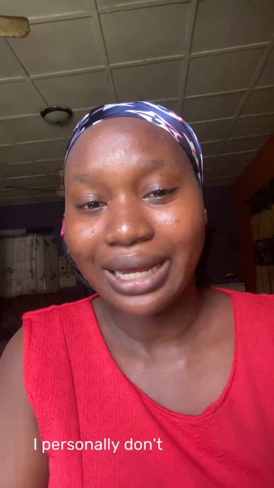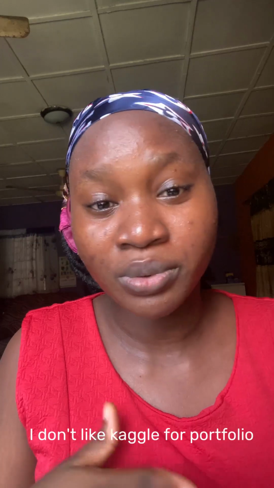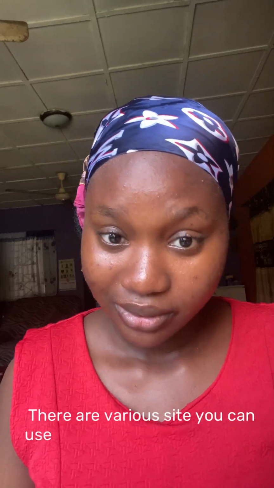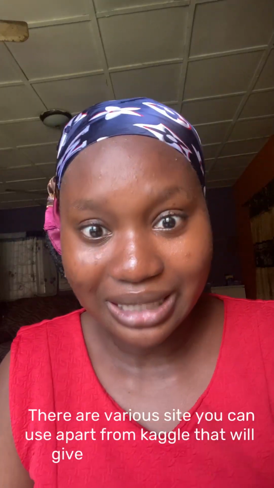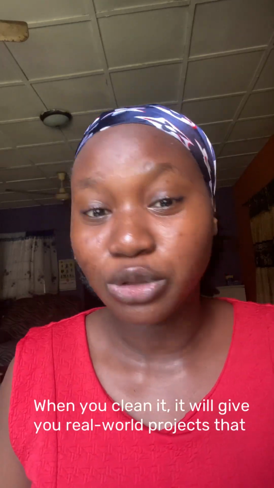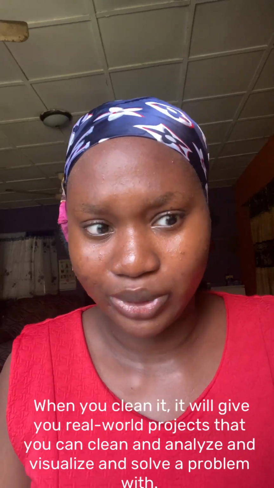I personally don't like Kaggle, and none of my portfolio projects was ever picked from Kaggle. I use Kaggle to practice, but for portfolio projects, there are various sites you can use apart from Kaggle that will give you amazing real world data that you can clean, analyze, and visualize and solve a problem with.